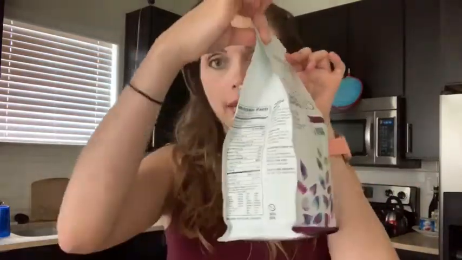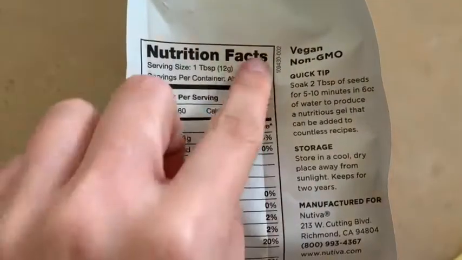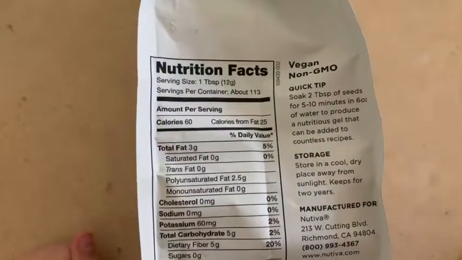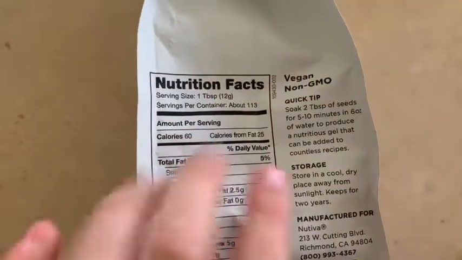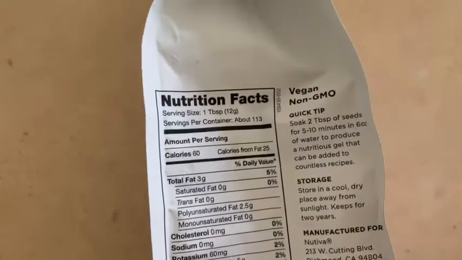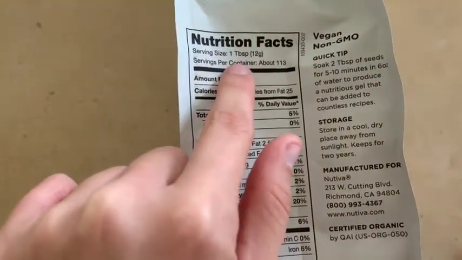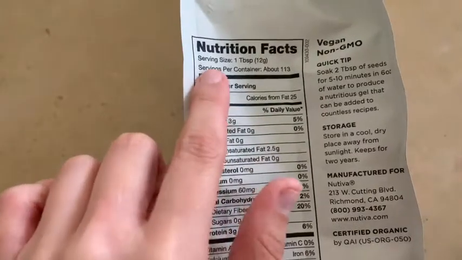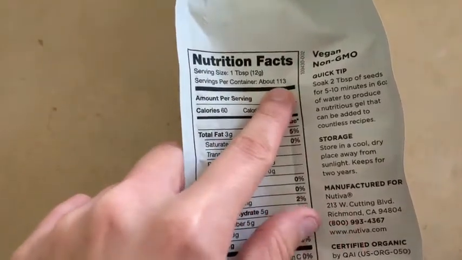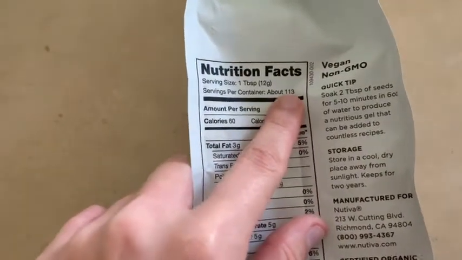Okay, so now we've got our final processed food, which is chia seeds. This is the Nutiva brand. I'm going to show you the nutritional label. The serving size for chia seeds per the container is 1 tablespoon, 12 grams, and 1 tablespoon is equal to 60 calories. So we have 3 grams of fat, 5 grams of carbohydrates, and 3 grams of protein per serving of 1 tablespoon. And I forgot to mention earlier, each container has the total amount of servings on it. So this one has 113 servings of 1 tablespoon.